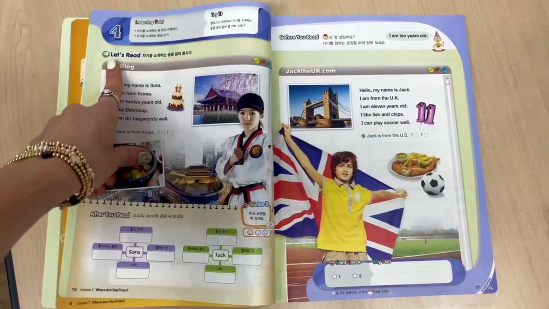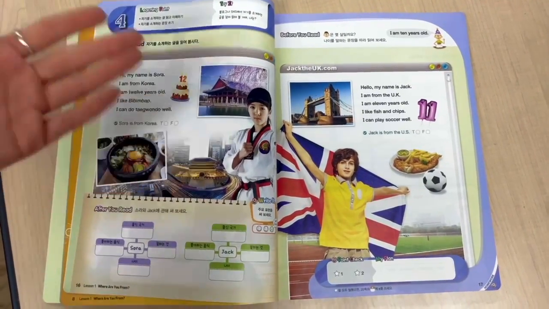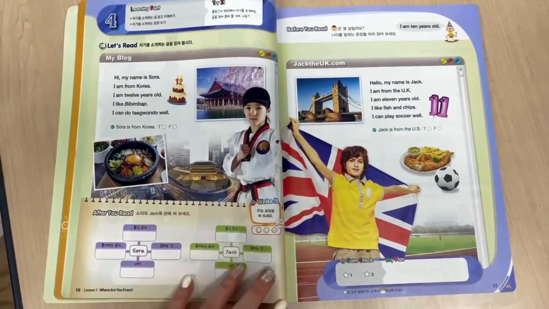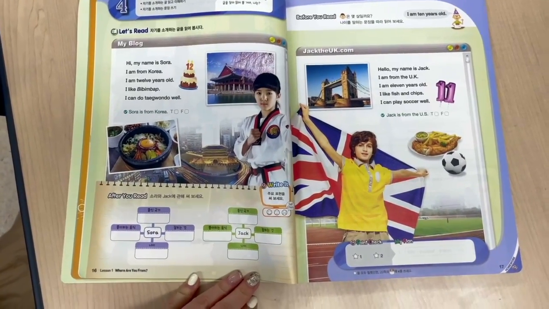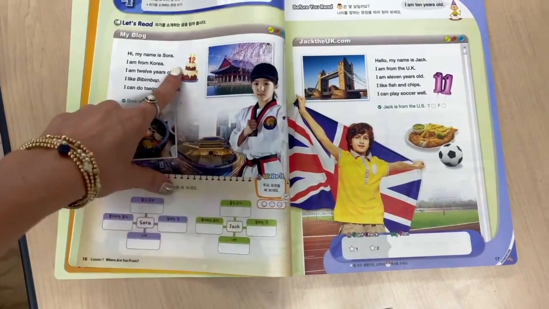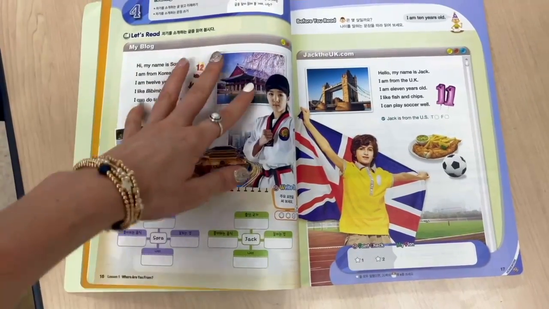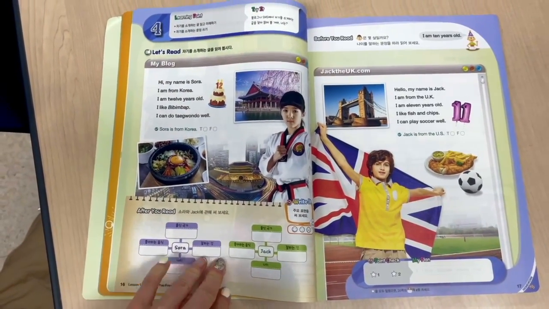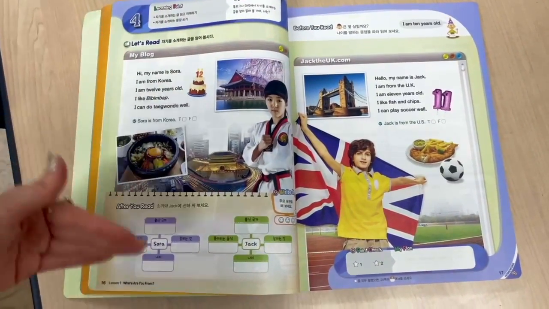Next up is number 4. This is called Let's Read. So as indicated, we are going to be reading all of today. So that will be our primary objective and focus. This is a little blog post. Again, most of this is going to be online textbook that you're going to be able to listen to and really see the direction of this lesson.